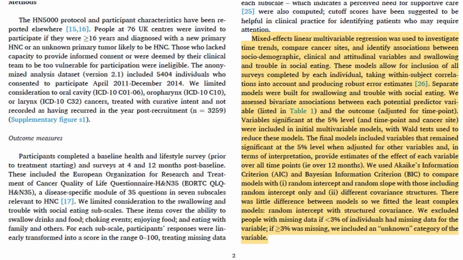prediction of the outcomes. Finally, they mention using Akaike's information criterion and Bayesian information criterion, which are methods to compare statistical models to try and find the one that fits the data the best, but without overfitting the data. Lower numbers for the criterion suggest better fitting models. They found little difference between the models, so selected the least complex, a random intercept with structured covariance.